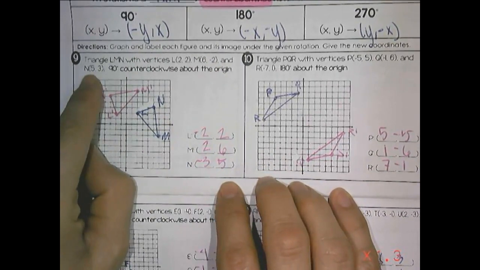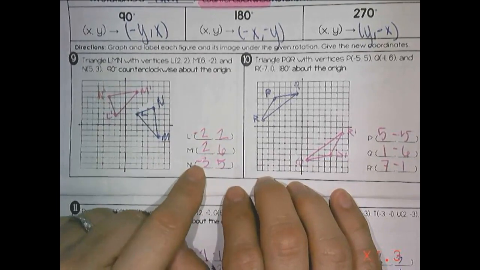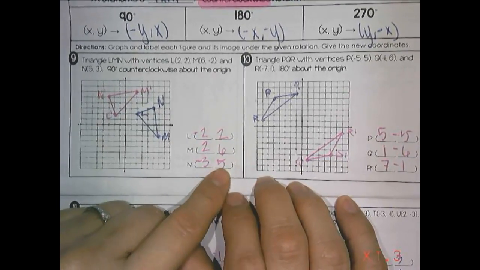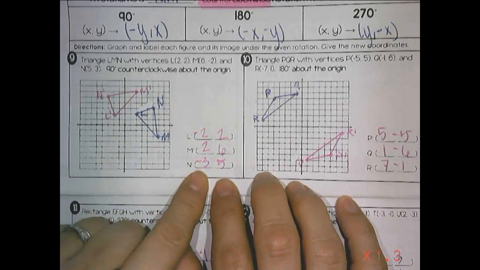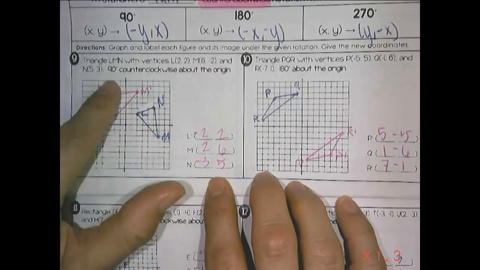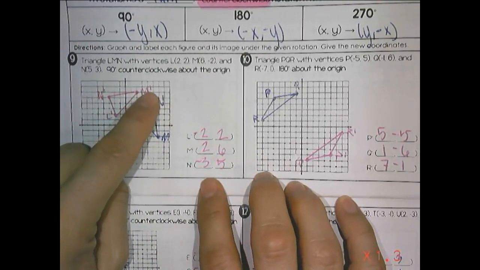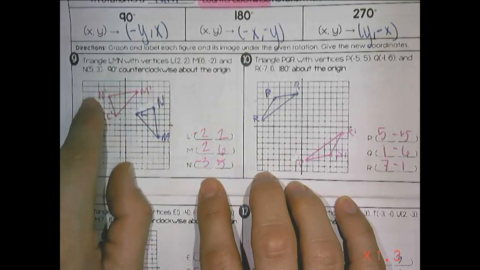And then here, again, they're going to switch places. So it's going to be 3, 5, but because it was a positive 3 up here, it becomes a negative 5. And again, you're going to want to plot both images. Don't forget to put sub 1 for each of these shapes.